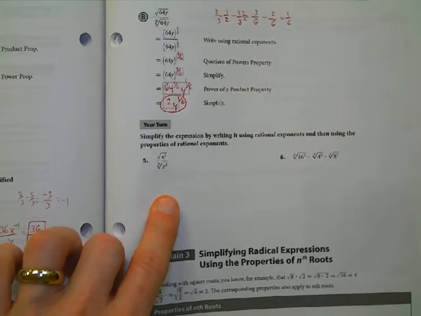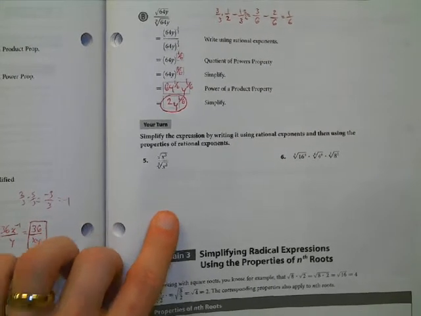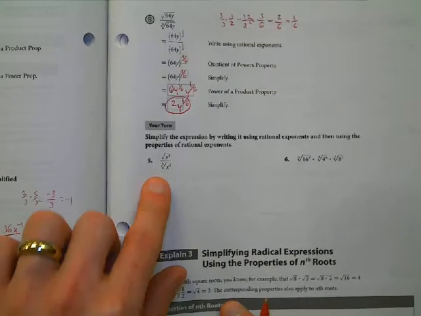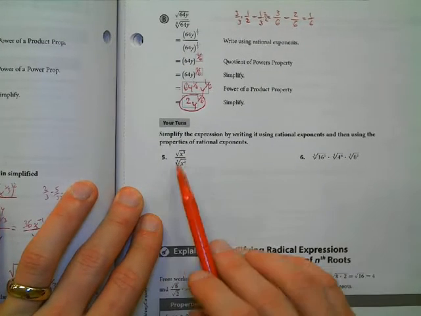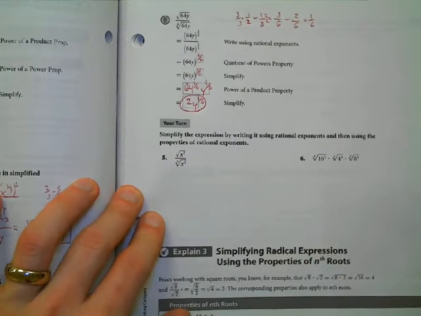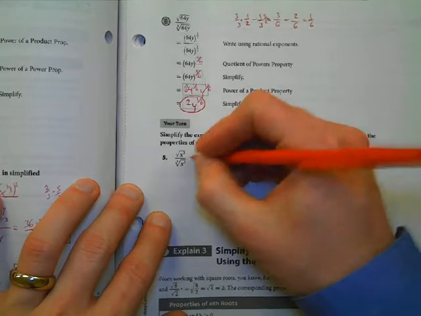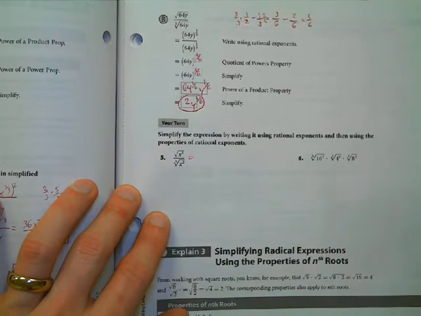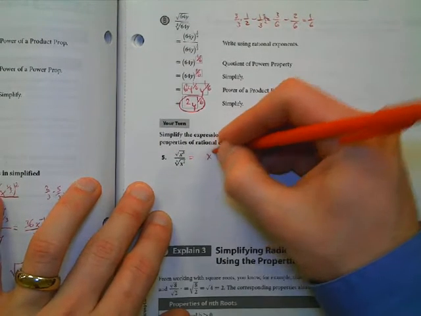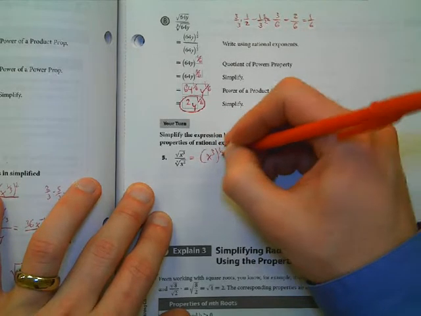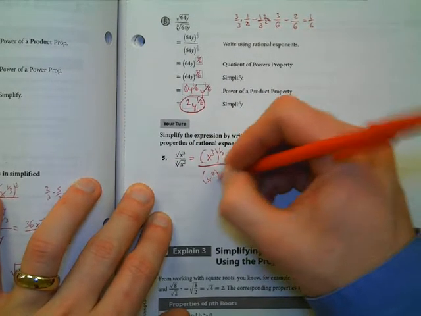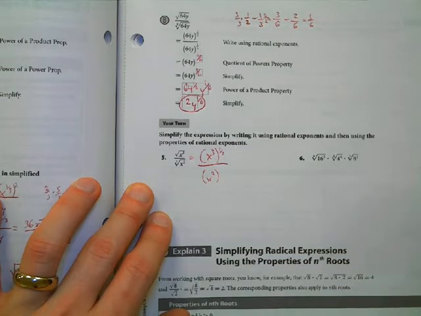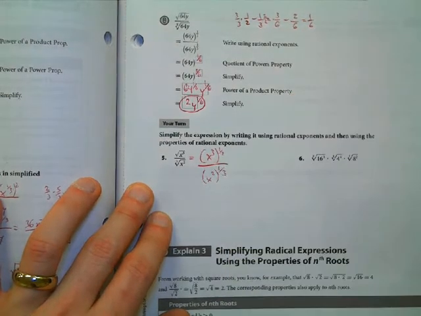A square root, Connor, is what exponent? 1/2. And so we're going to have x to the third to the 1/2 over, and now what about a cube root, Connor? What fraction exponent is that? 1/3. Okay. So first things first, just rewrite the radicals as rational exponents. Okay. Just like that.